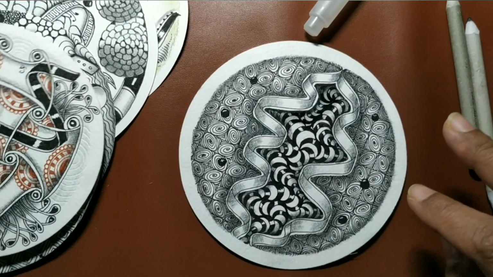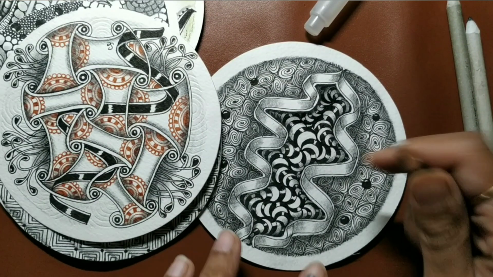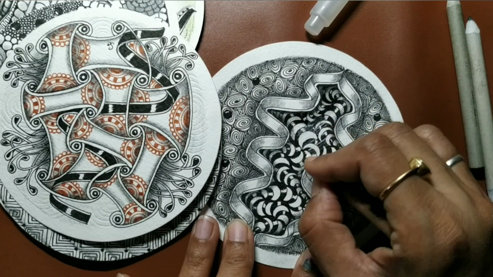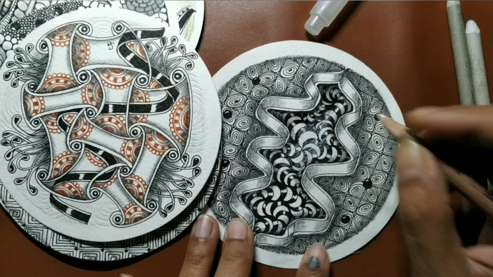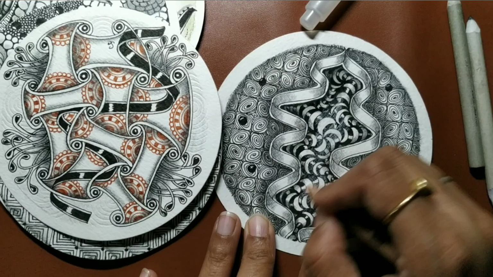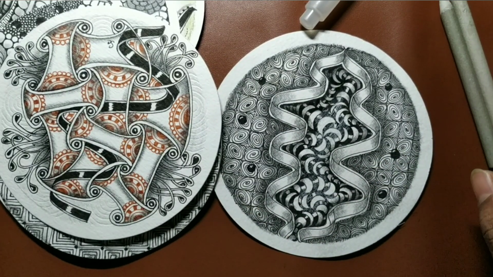Right, now comes the chalk. So last but not the least, your chalk pencil to highlight the center. Use a different blender and soften the chalk.